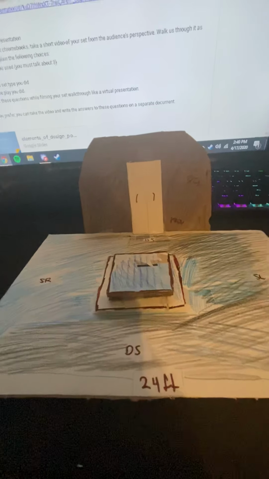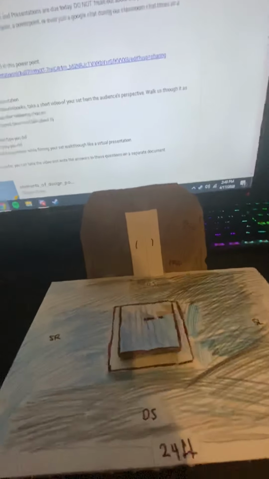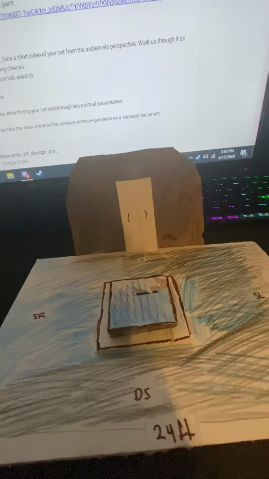This is meant to be a thrust stage, so we will have audience here, here, and here, with a wall here, with the elevator door right here, because, as you know, the elevator plays a large part in Eurydice, with how to get down and up from the underworld.